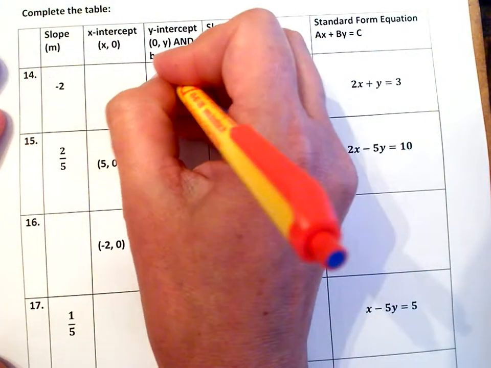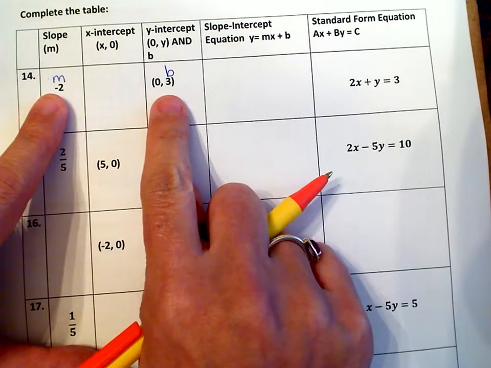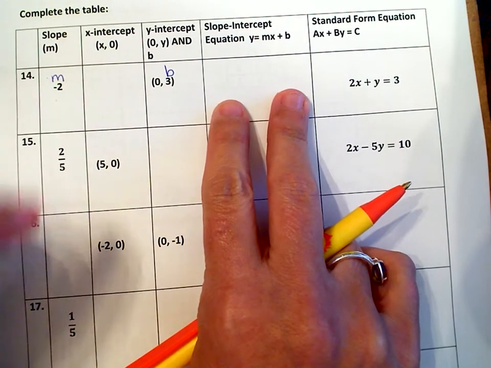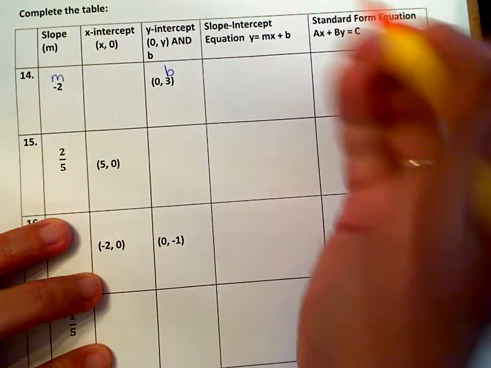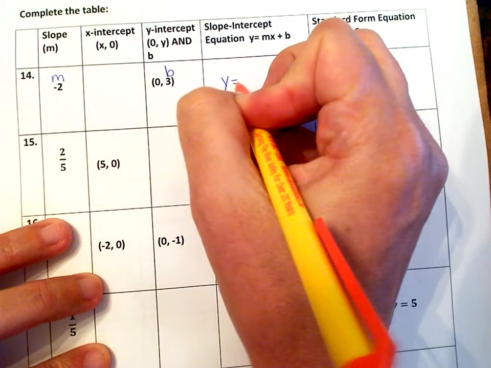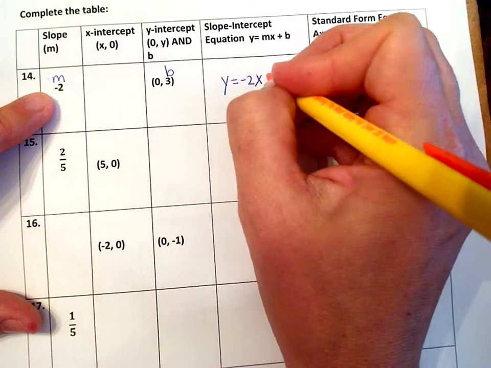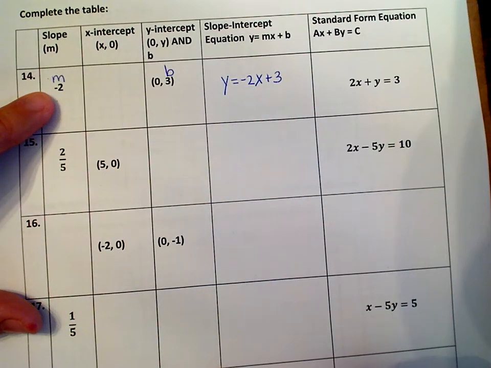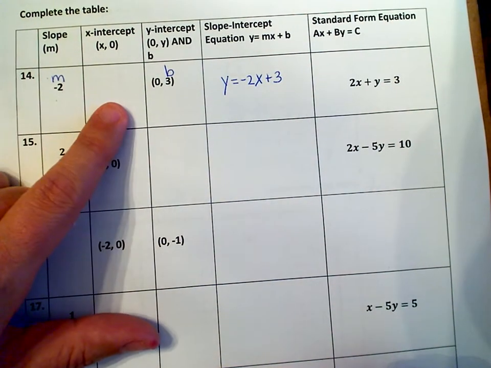Remember, this is your b, so this is b, this is m. Well, if I know m and I know b, I can write my equation in slope-intercept form because it's y equals mx plus b. So we can go ahead and answer that part. Y equals m is -2. Don't forget your x plus 3.